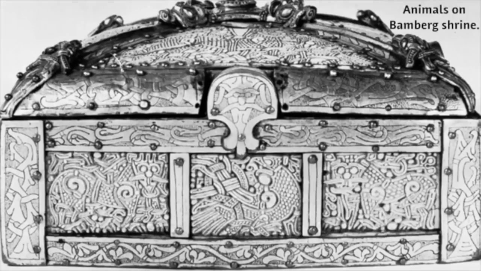And I can't remember off the top of my head which one of these shrines it is, but there are some shrines made in the Mammen style, or the early Ringerike style, which are more than likely created in a Christian context.